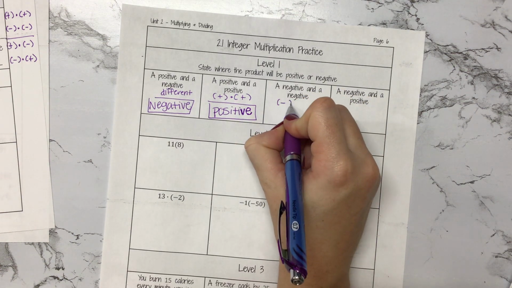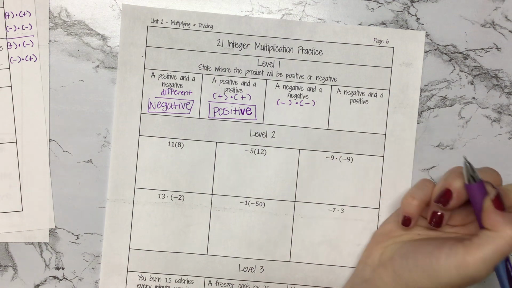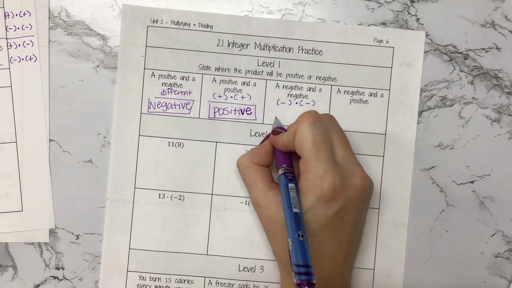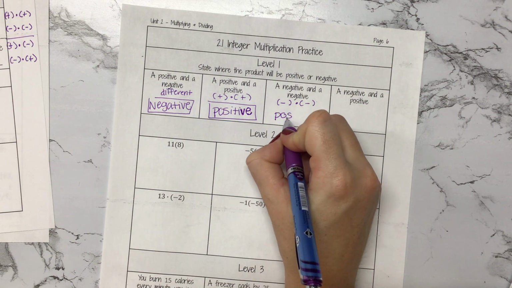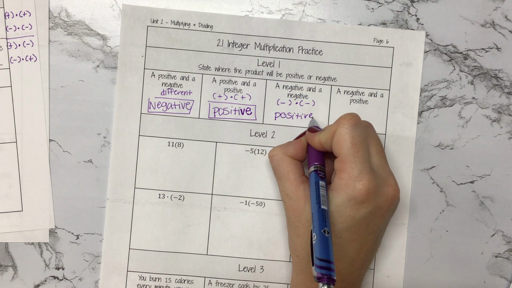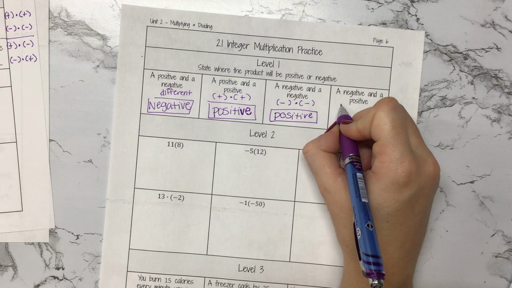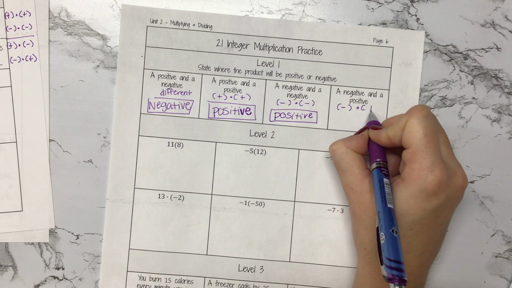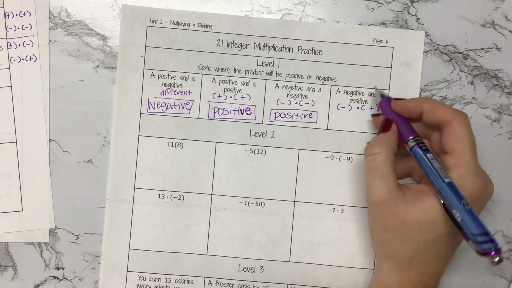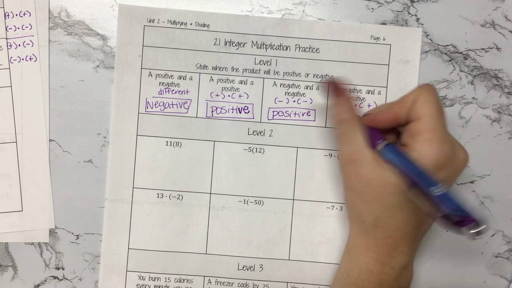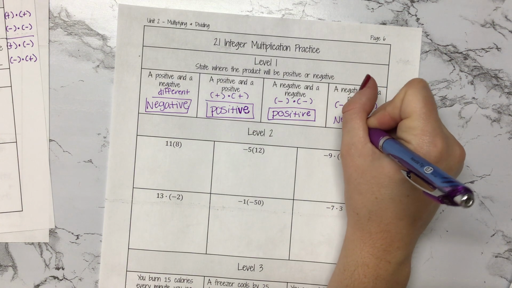Then a negative times a negative, those are the same, so your answer is positive. Then a negative times a positive, so minus times plus. Those are different, so your answer is going to be negative.